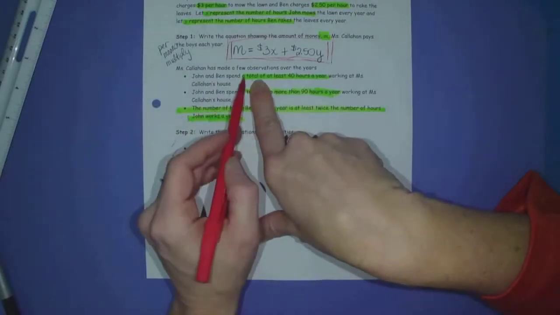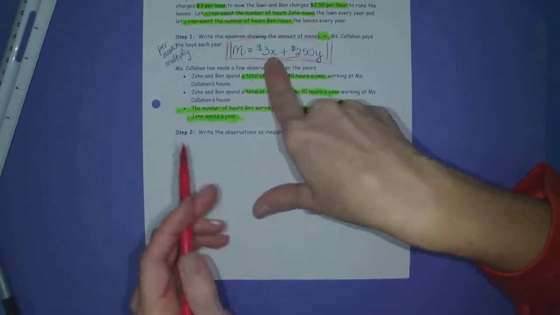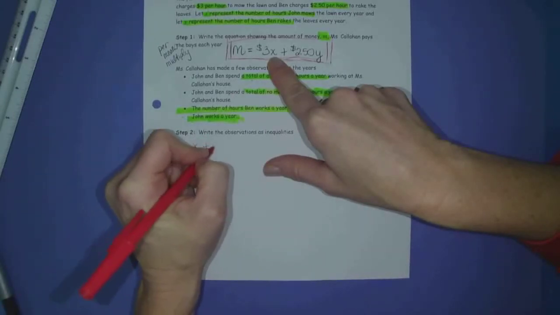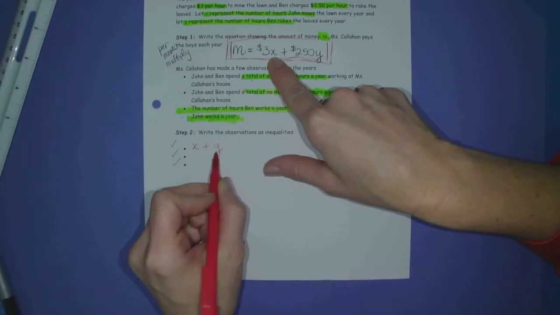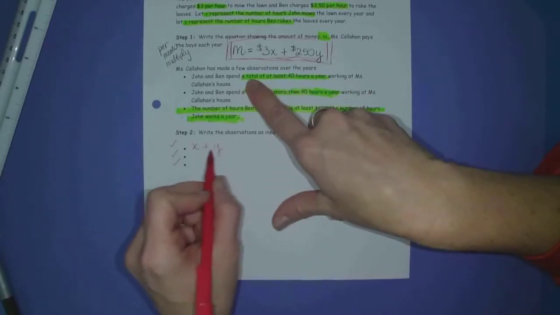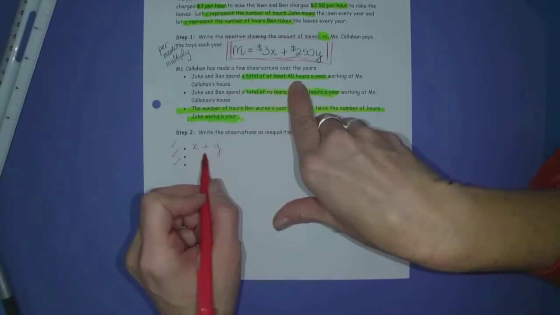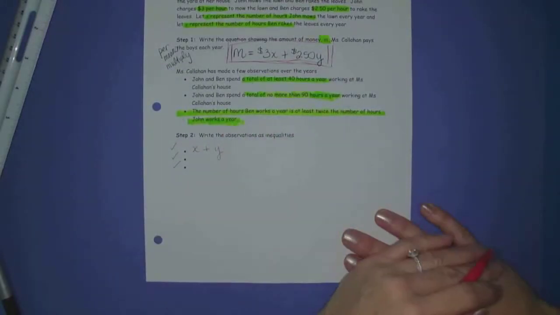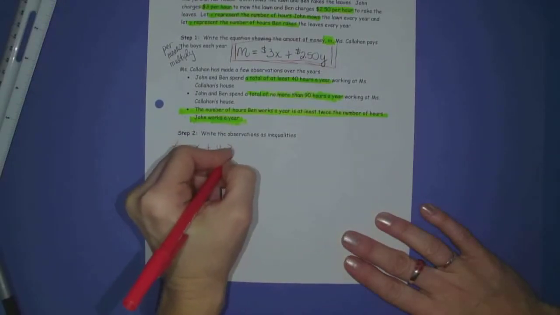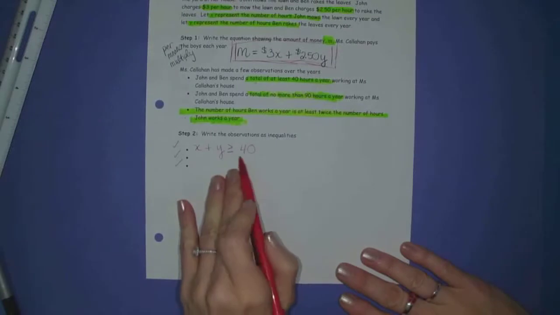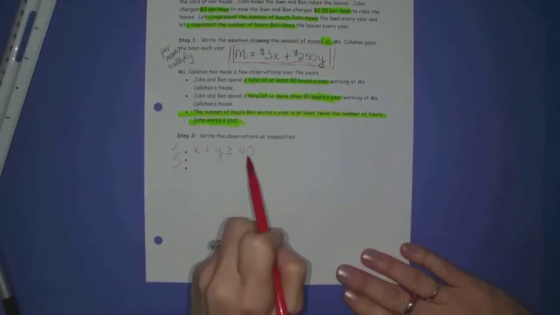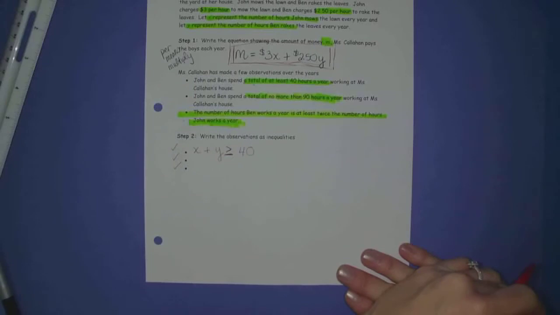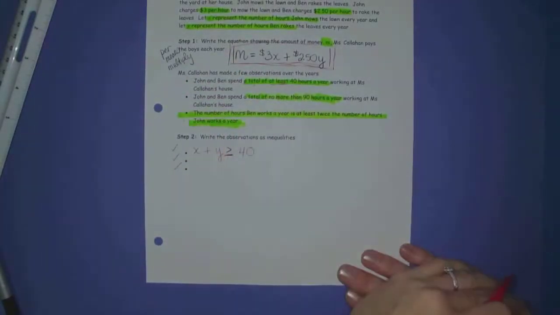Together, the 2 boys spend a total of at least 40 hours a year working. So we know X is the number of hours that John works, added to Y, the number of hours that Ben works. This has to be together a total, there's my total hours, at least 40. Now, don't make the common mistake of seeing the words at least and putting a less than symbol. At least actually means greater than or equal to 40 hours. If I tell you, hey, I need at least $40 to go to the mall, I want 40 or more. I want at least 40, because nothing in this world is cheap. So at least means greater than or equal to 40.